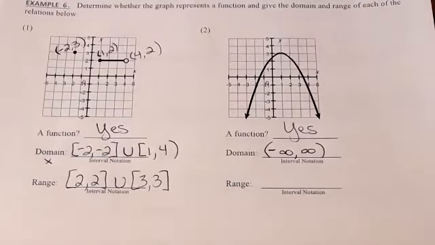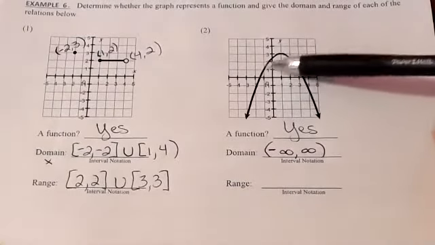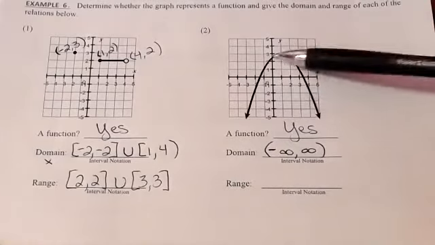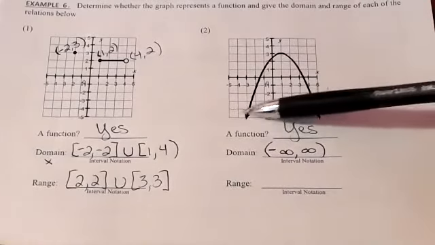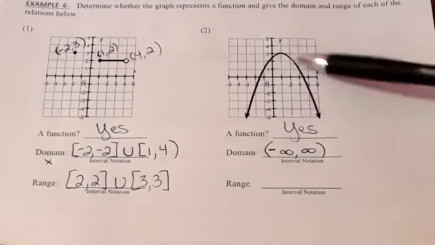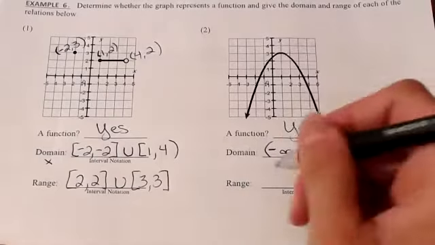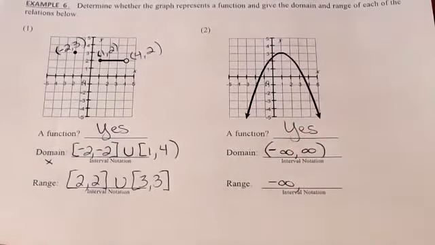Range is a little bit different. When you think of range, think how low, how high. If I follow this graph, this parabola, and I say, how low am I going? In either case, I'm going to continue lower and lower and lower, and essentially we're approaching negative infinity. But we do have a peak. We do have a high value.